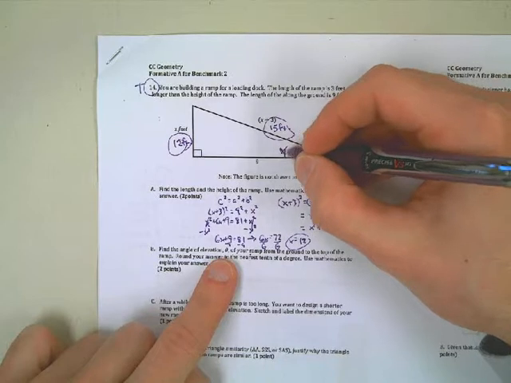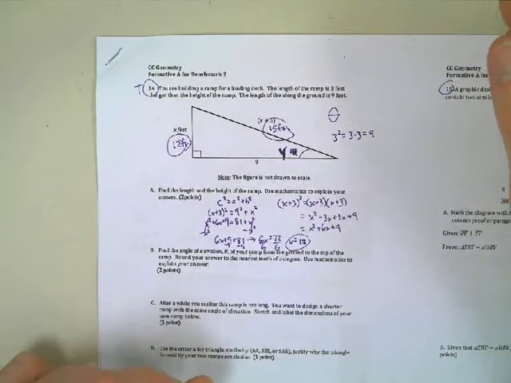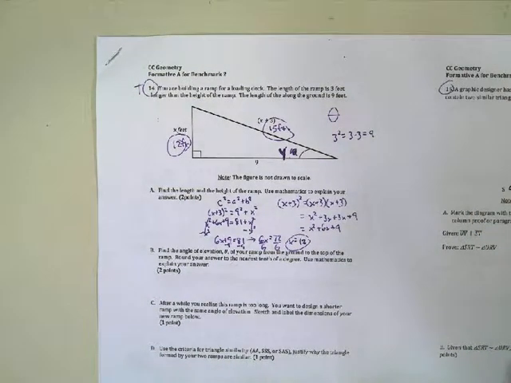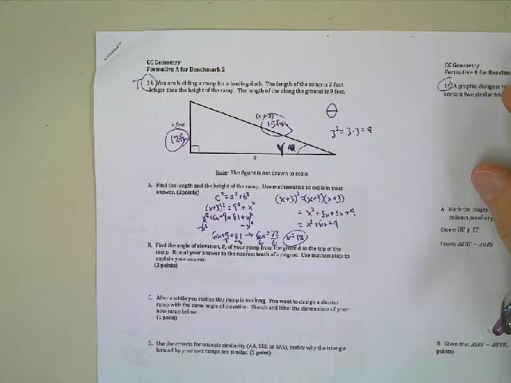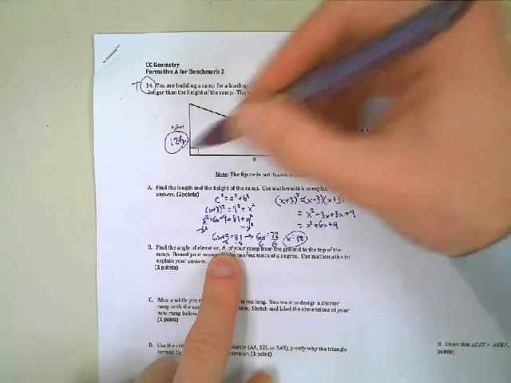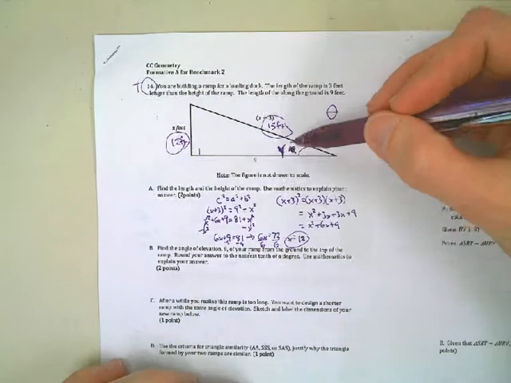So then, yeah, the next one we're supposed to do, letter B, find the angle of elevation, theta. So find this angle. If you don't like using that word, you can just change it to like an x or a y or something like that. In fact, let's just use a y because we already used the variable x.